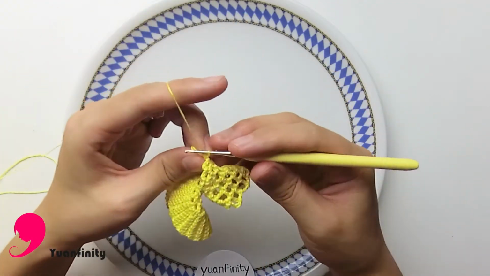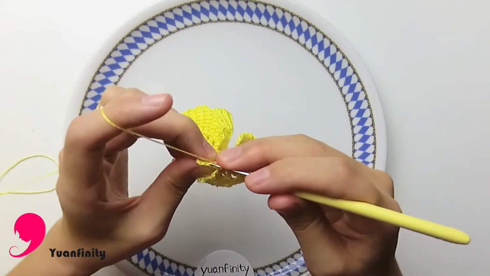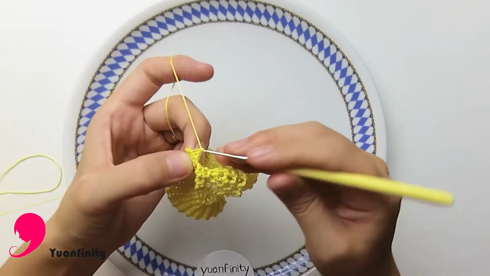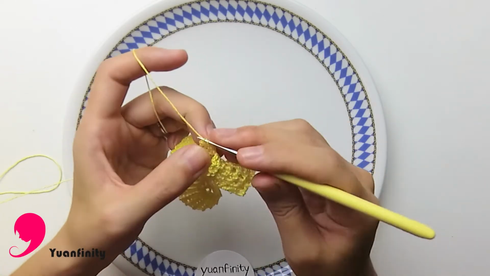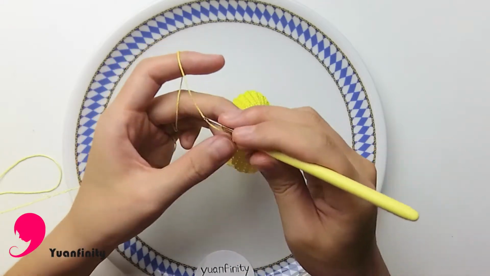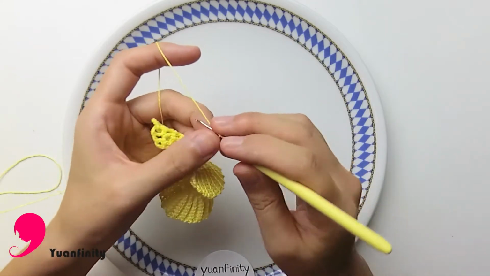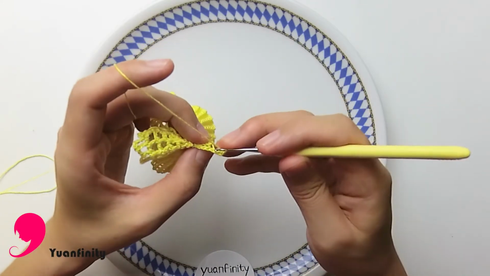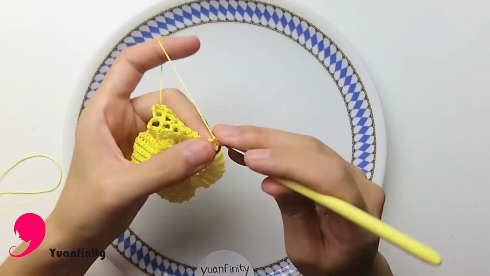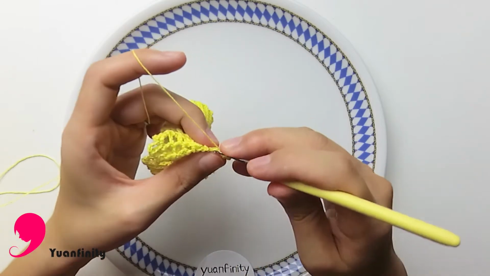On this row I will also make increase. So first make 4 single crochets in the back loop. And then chain 2. Starting from the second chain from the hook, make 1 single crochet and continue in the back loop. Make another 4 single crochets. Altogether there will be 5 single crochets on this row.